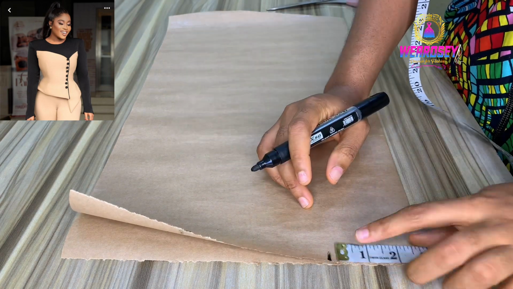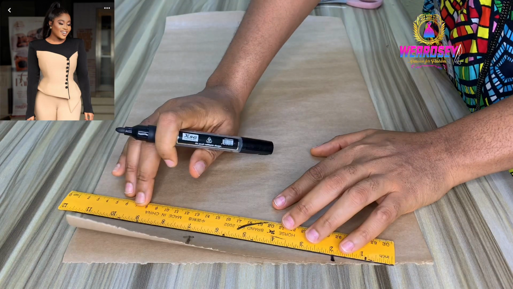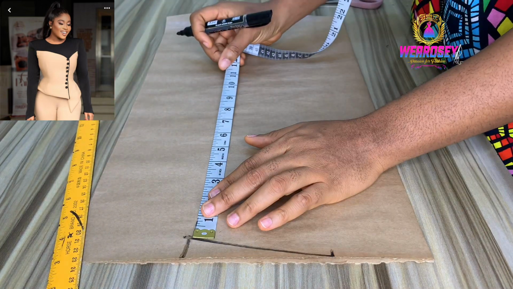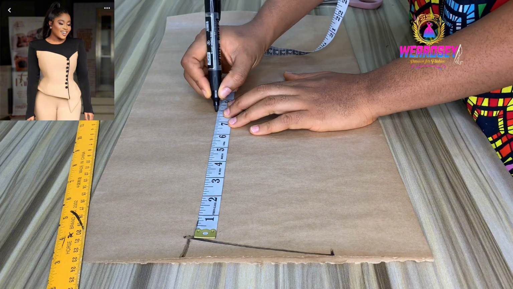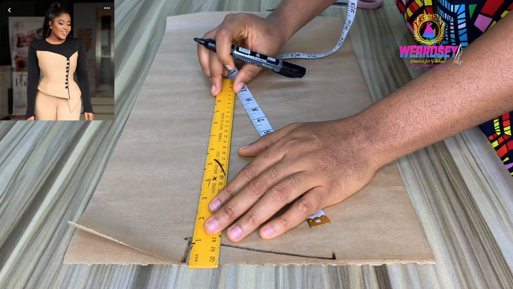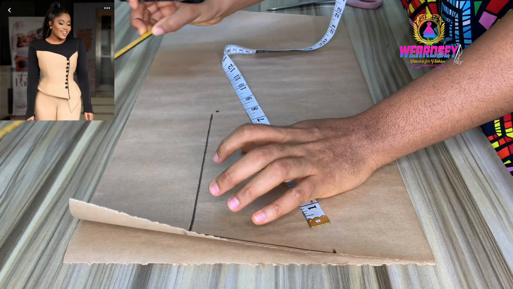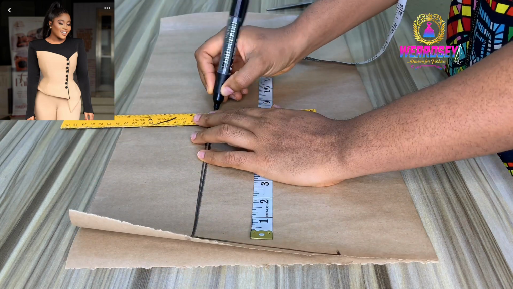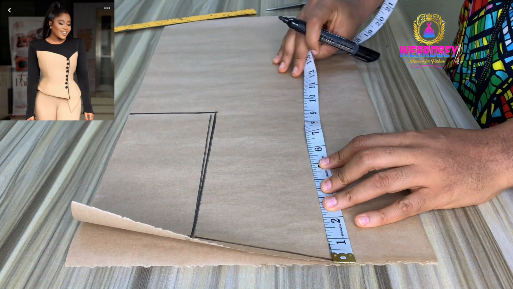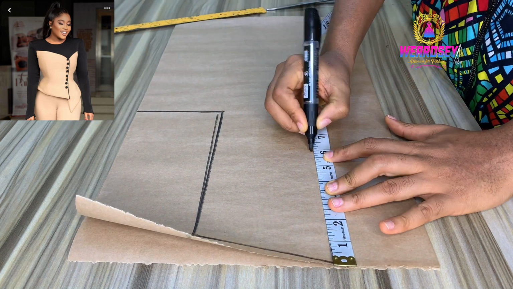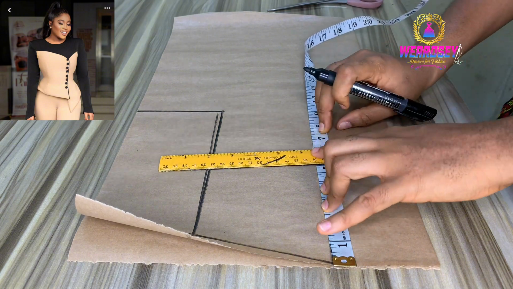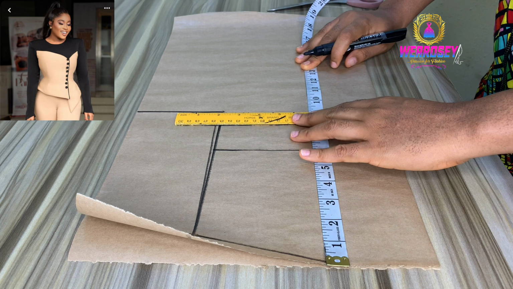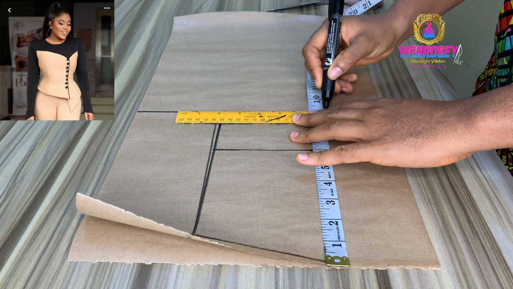Okay, so now I'm drafting out the neck and the shoulder part of this bodice. You first of all draft out your basic bodice. I'm drafting out the shoulder part. You draw a straight line, and after the shoulder part, the next thing you do is to mark from your shoulder to your chest line, from your shoulder to your bust point, from your shoulder to your half length, then the length of the top.